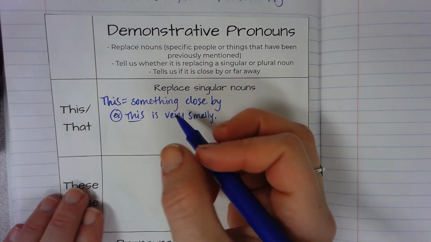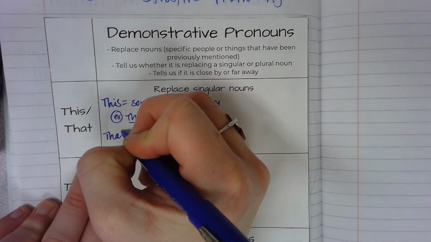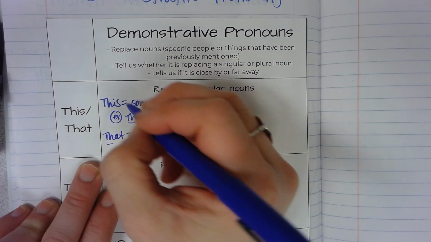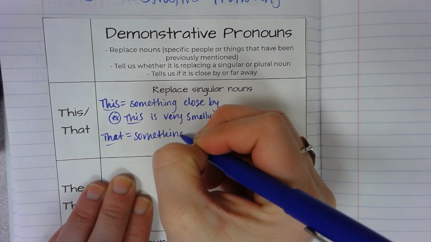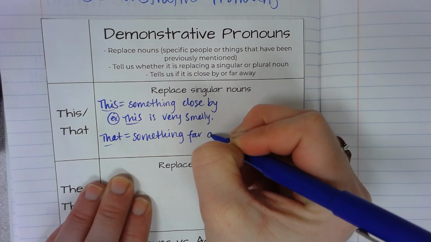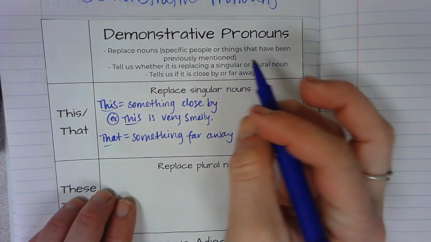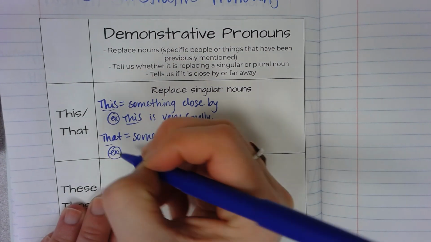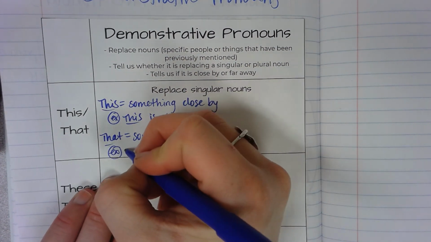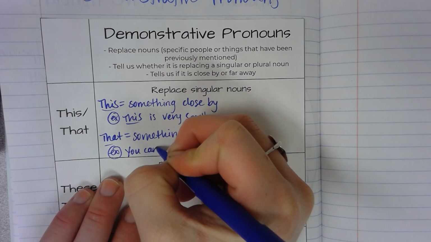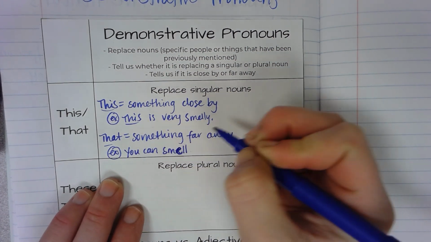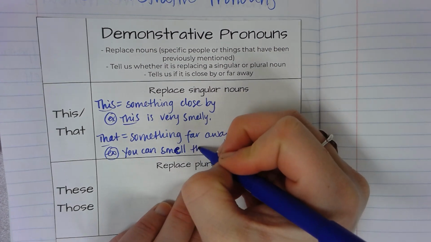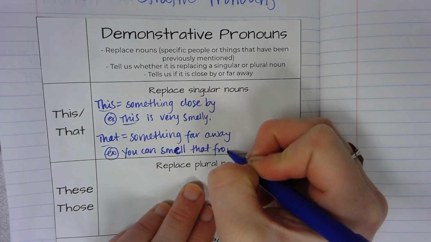That is something far away. So an example, you can smell that from here.